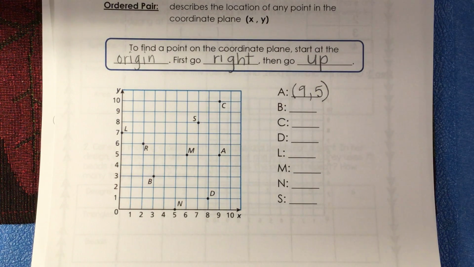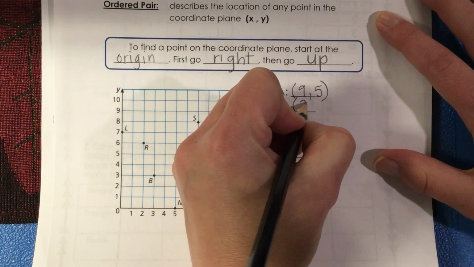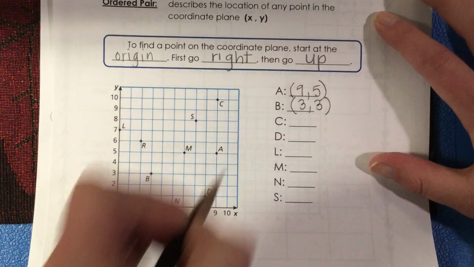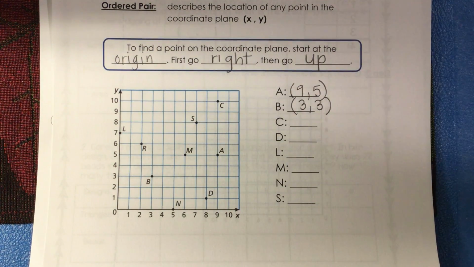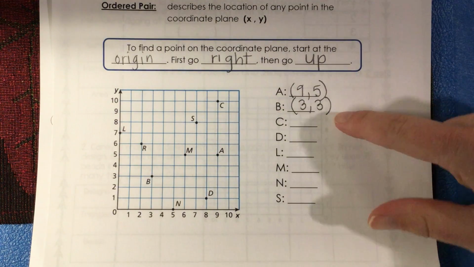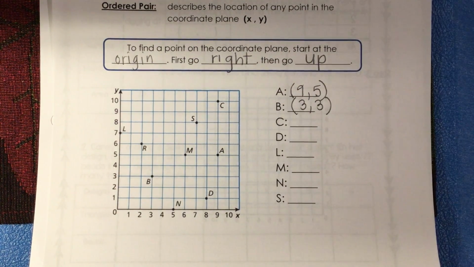B. Kennedy. Over 3, up 3. So can I tell you also, this point B is read 3, 3. Okay? So if you would prefer to say that, that's fine with me too. Okay, so you could just say A is at 9, 5. B is at 3, 3.